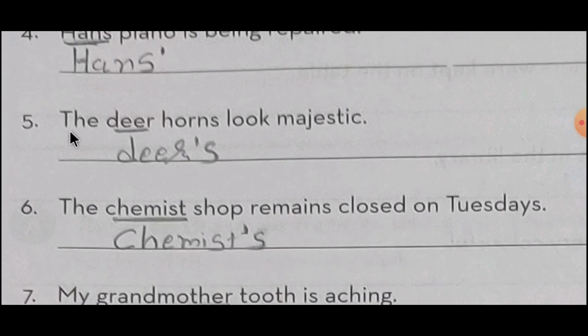Fifth one is, the deer's horns look majestic. Here we have to use the deer, which means the singular noun, so we have to put apostrophe and s after the noun deer. So the deer's horns look majestic.